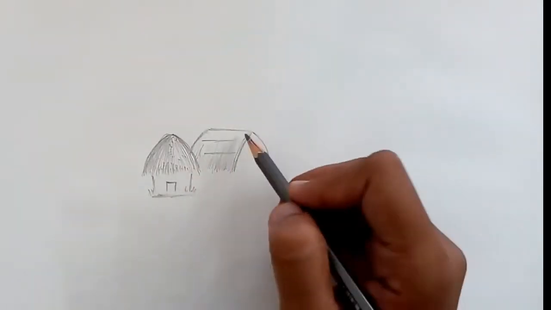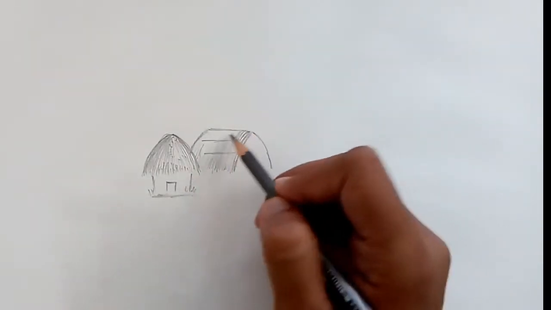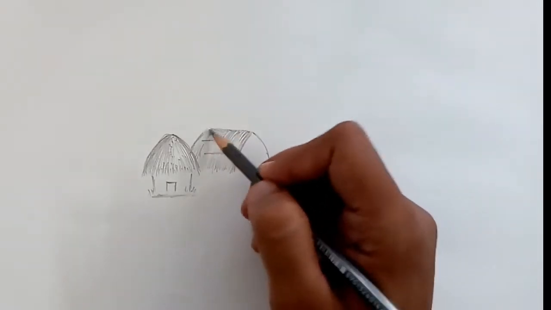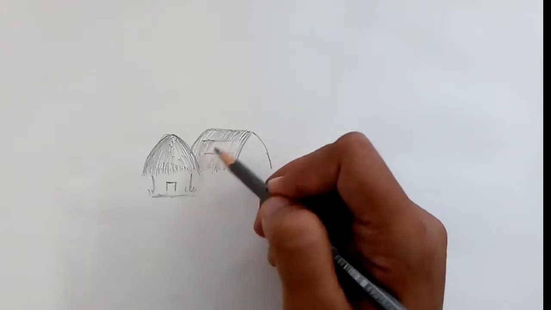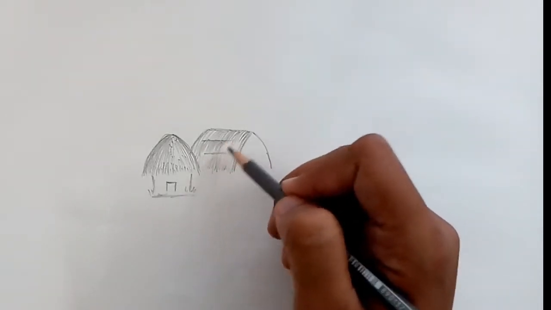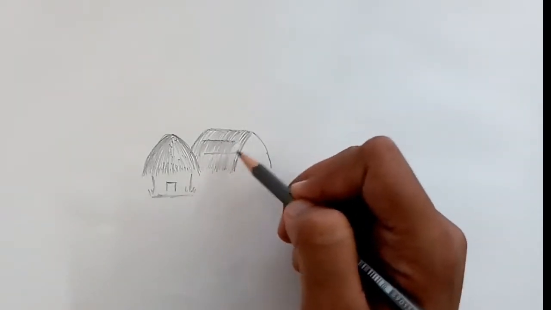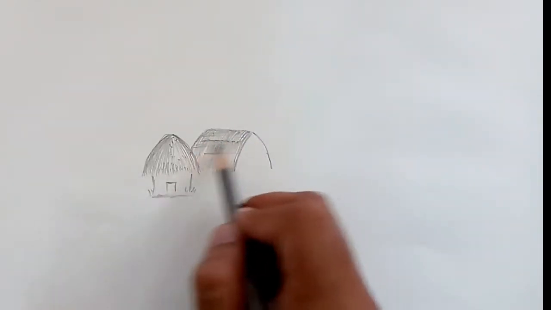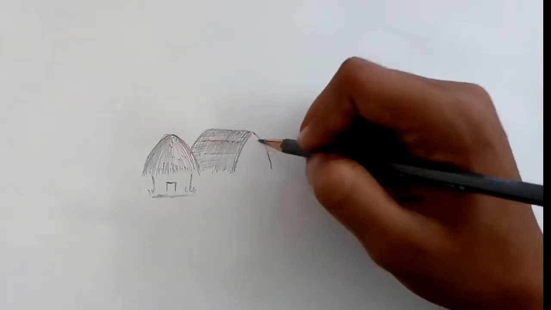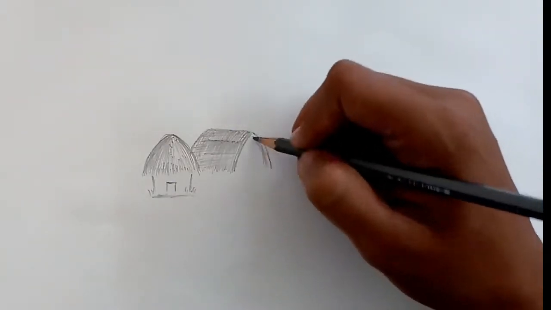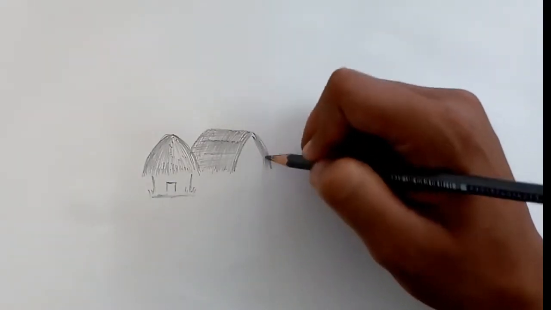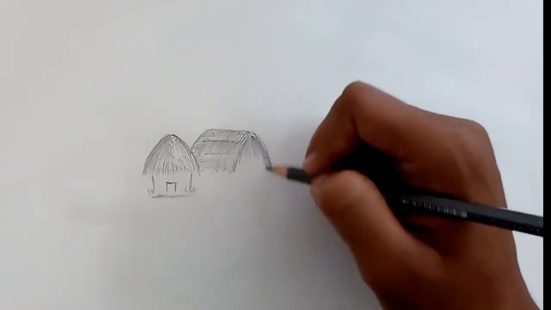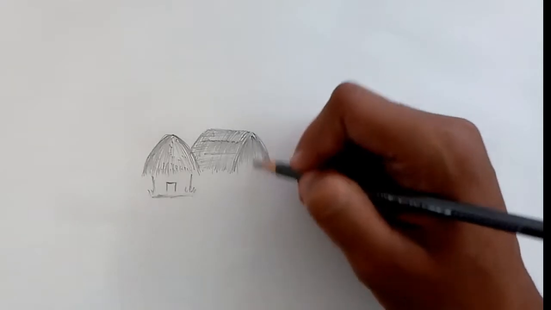So you can just add some effects on the roof of the hut. These are just strokes. I'm just making slight strokes on them so it looks so beautiful and natural when you do that. Just cover it up a little bit with some strokes. Yeah, now it looks a little bit good.